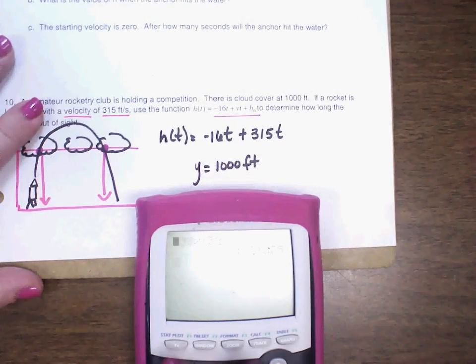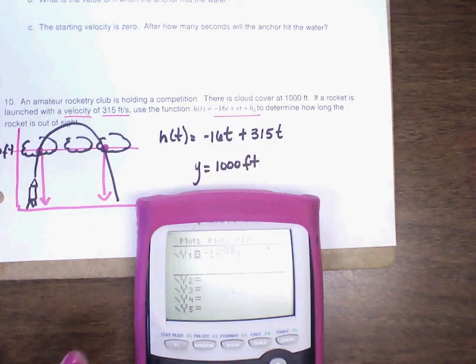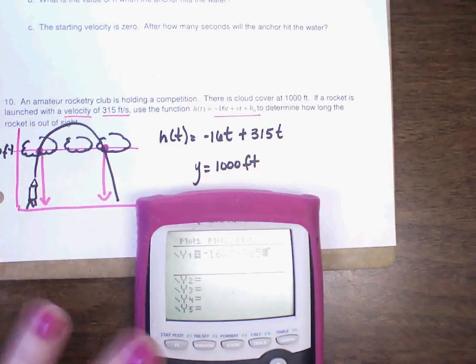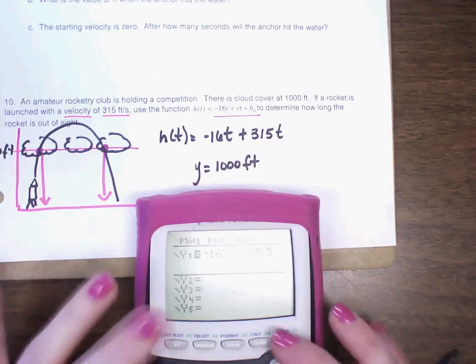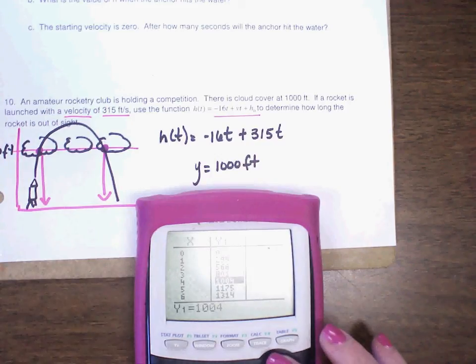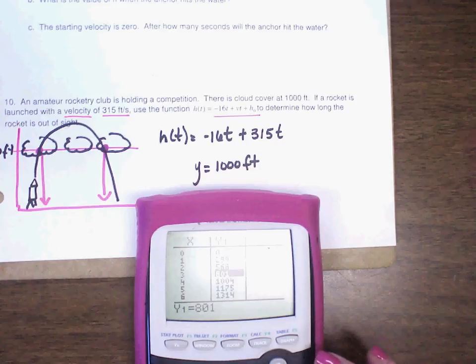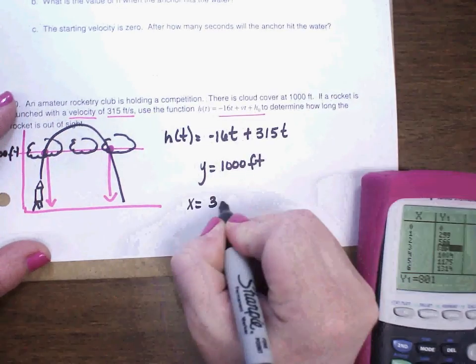Thank you. All right, so let's see. Y equals negative 16x squared plus 315x. And I don't need to graph it, I just need to go to the table, right? And I'm looking for when my y's are equal to 1,000. Oh, so look at this. It goes from 801 to 1,000. So it's between 3 and 4. So my first one is between 3 and 4, right?